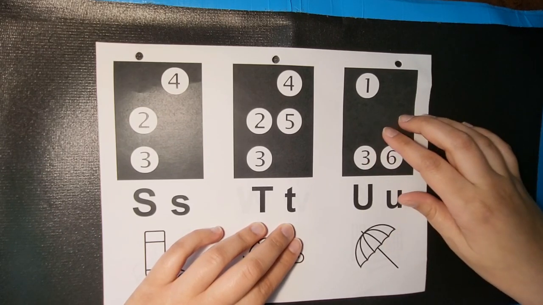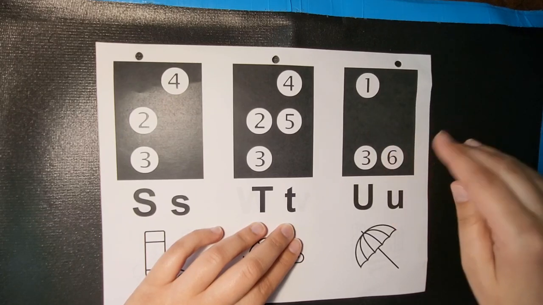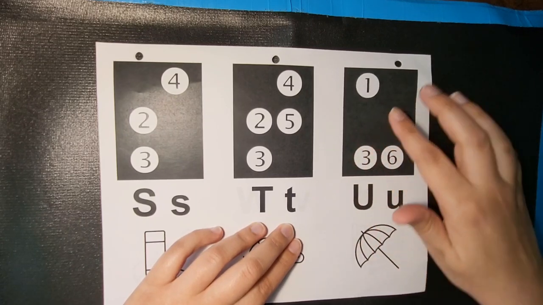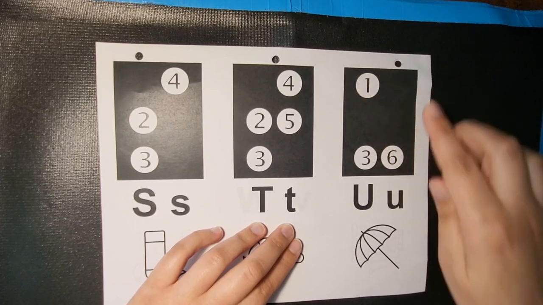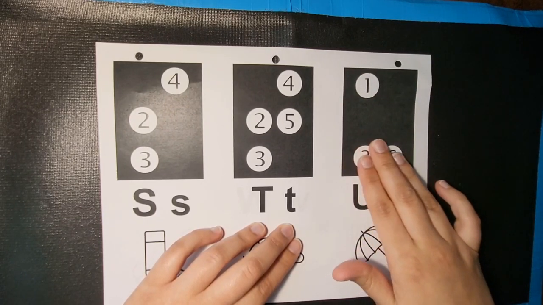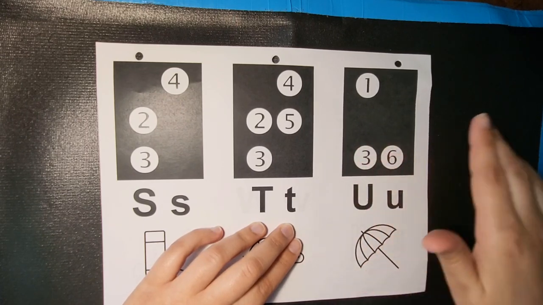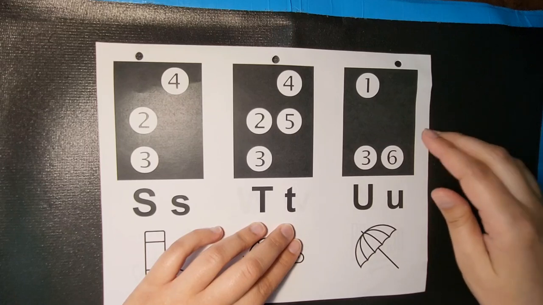I'm not sure exactly what you might think about this one. I think maybe sometimes I create a little picture, like the dot 1 is the sun, and 3 and 6 are kind of like our horizon here, like sand and ocean. And what do you use at the beach? An umbrella.